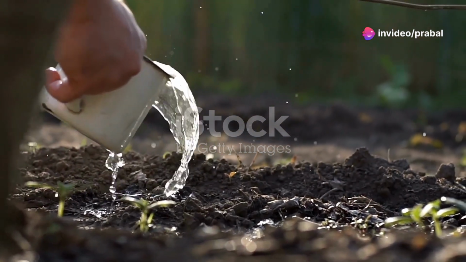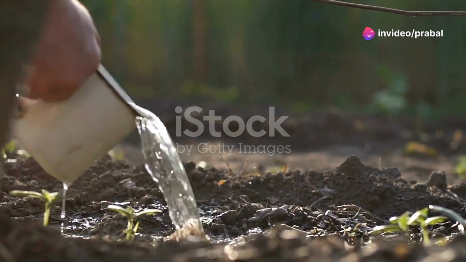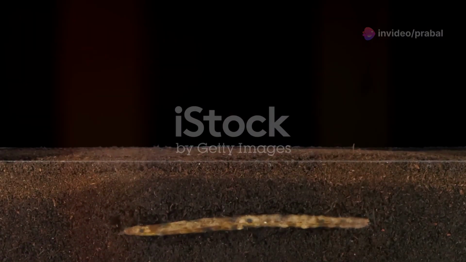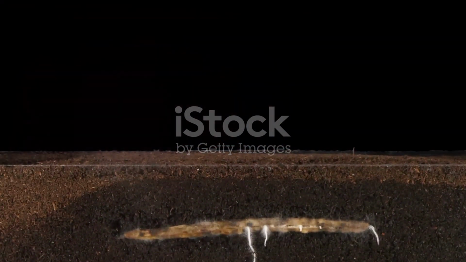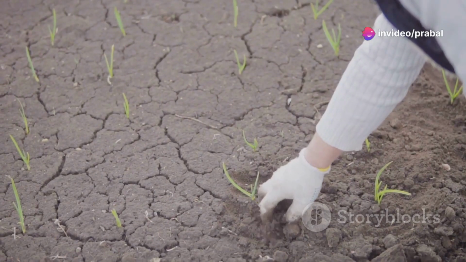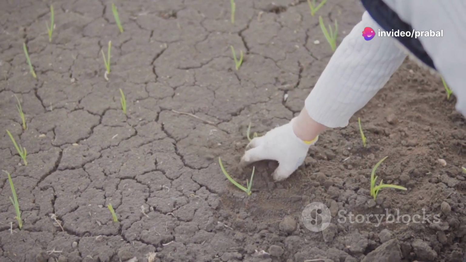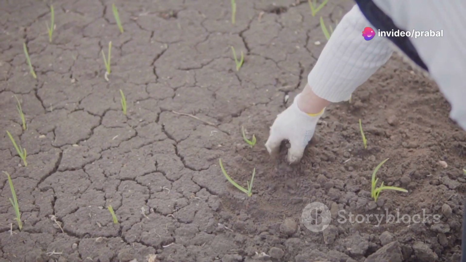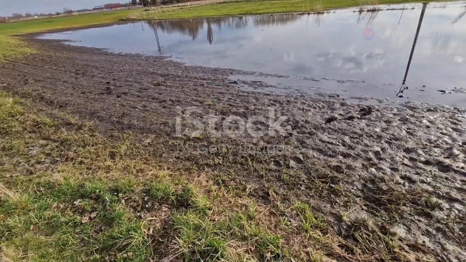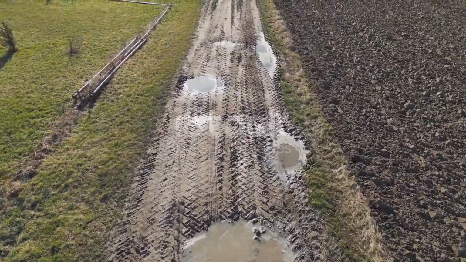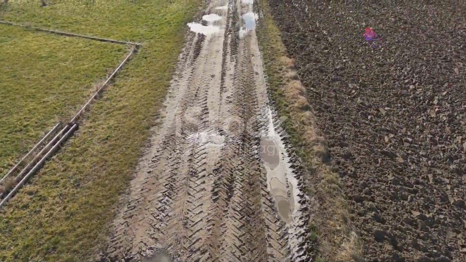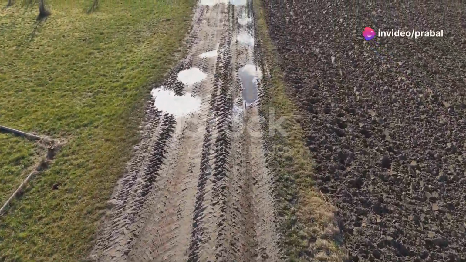Now, let's explore the factors that influence infiltration. The rate at which water infiltrates the soil varies depending on several key factors. Different soils have different infiltration capacities. Sandy soils with larger particles and more pore spaces allow water to infiltrate quickly. On the other hand, clayey soils with their fine particles and limited pore space have a much lower infiltration rate, causing water to pool on the surface during heavy rainfall.